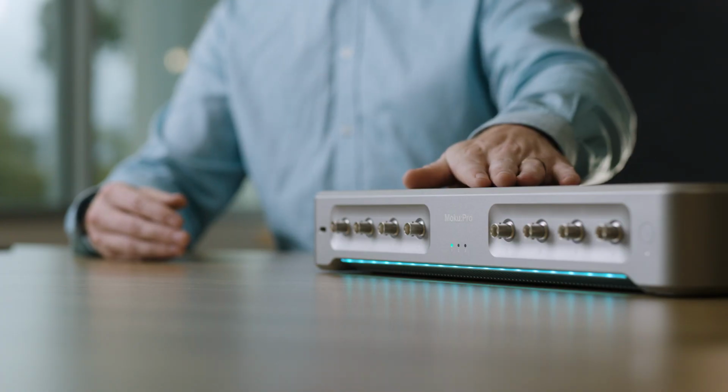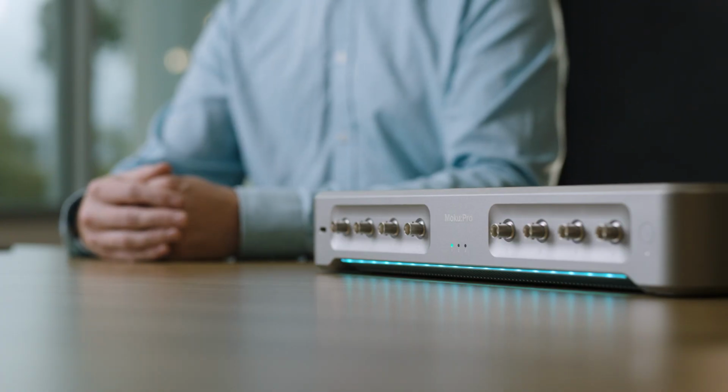Today, I look forward to sharing with you the benefits of a modern PID controller and how to use the one available for Moku Pro to accelerate your research.